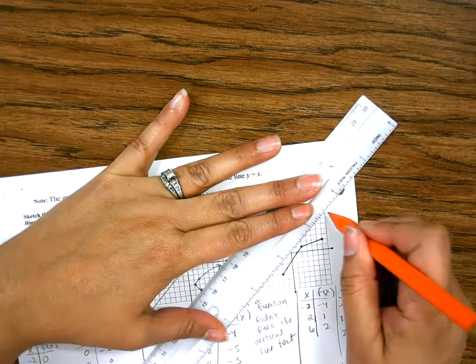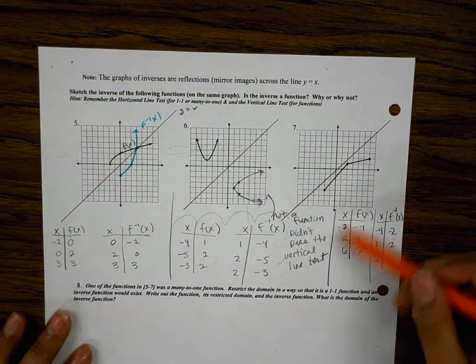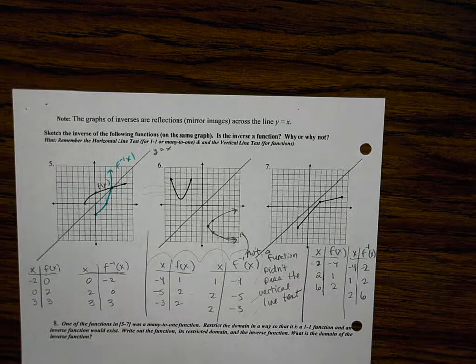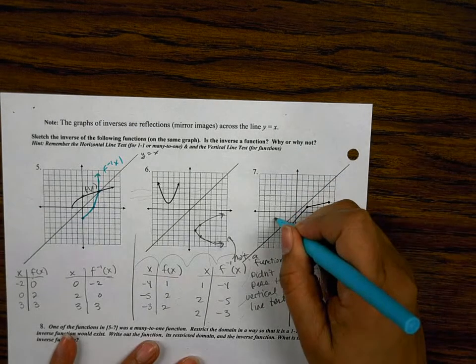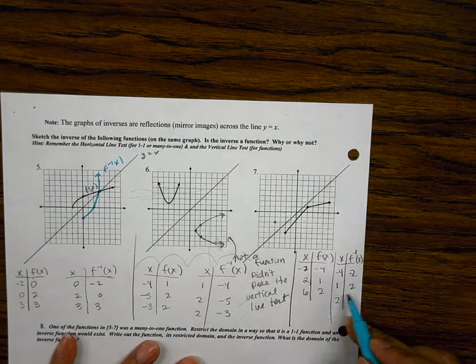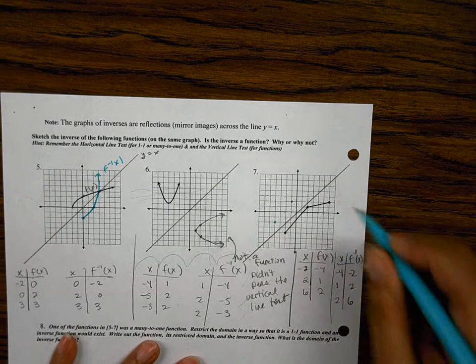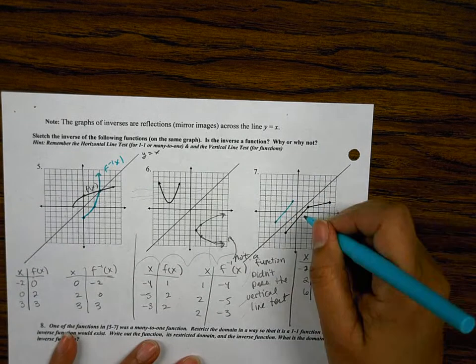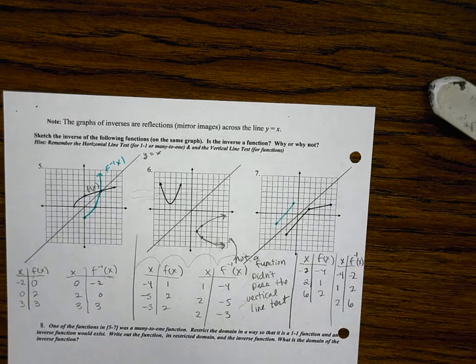I'm going to go ahead and draw my y equals x line. And again, you will have one like this on the test. Please do not ask me, how do I draw my inverse? You do this: make your t-chart, flip your t-chart, and plot those flipped numbers. That'll be your inverse. Negative 4, negative 2, 1, 2, and connect, and then 2, 6.